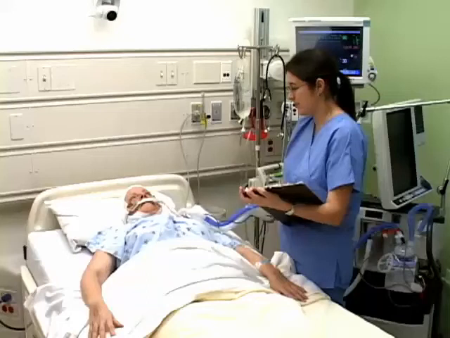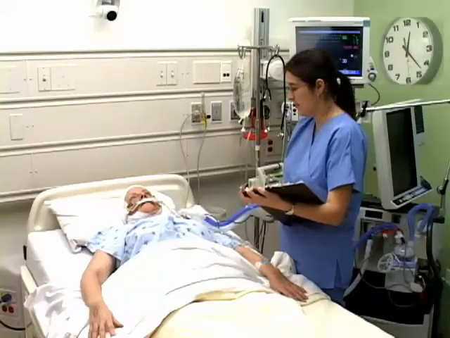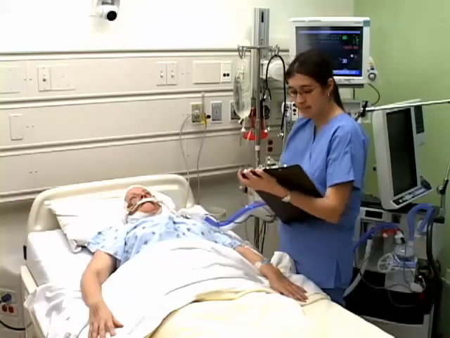The nurse looks at the patient's face and body for 1 minute to note any visible reactions. At the end of 1 minute, she gives a score for all items except for muscle tension.